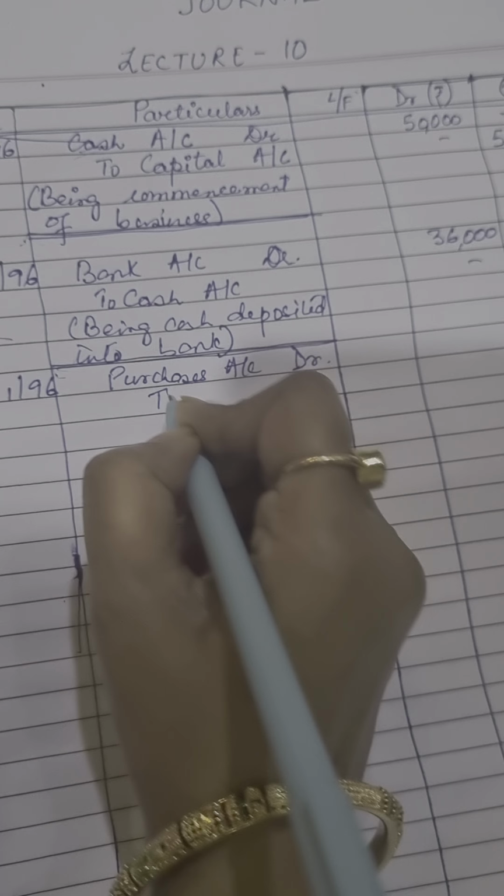So let's see the first one, that is in January 1996 first. It's an old year, since the book is old, but even then we can write here the date 1st January 96. So what is the transaction? Started business with cash rupees 50,000. So there is a business which is started with 50,000 cash. Let's write the entry for this.